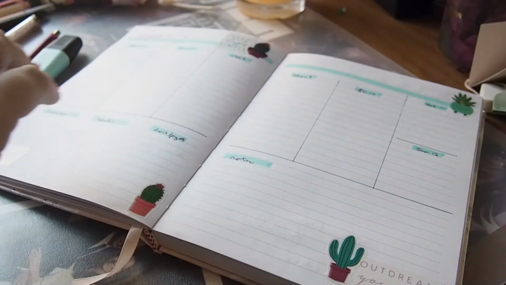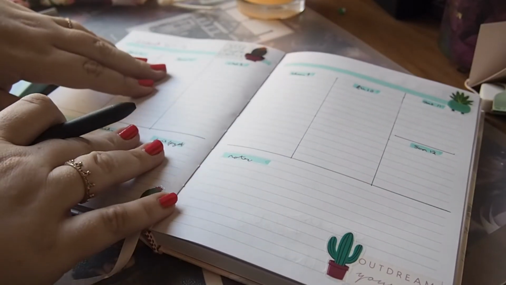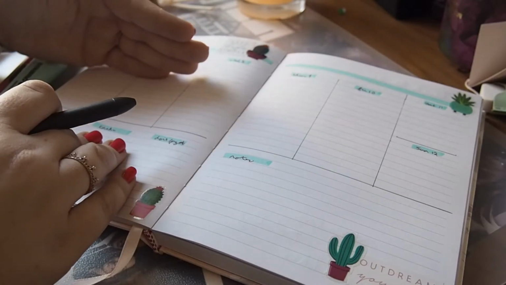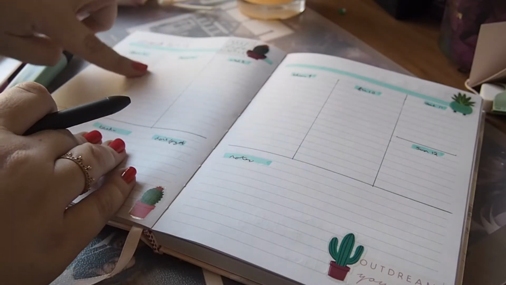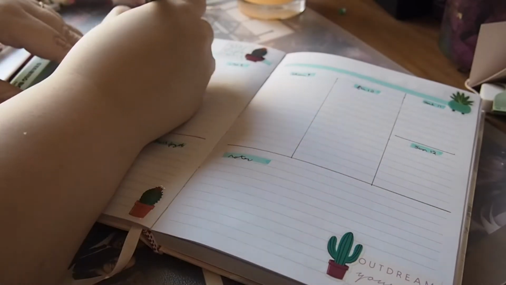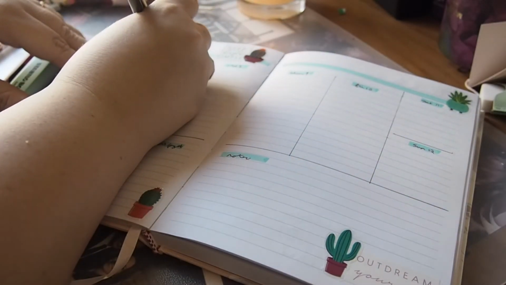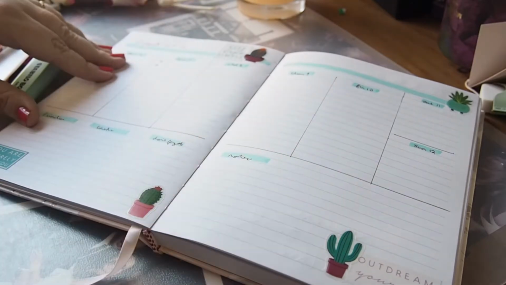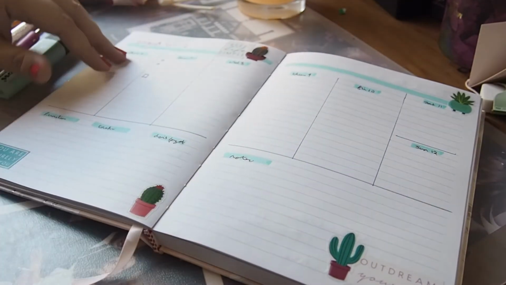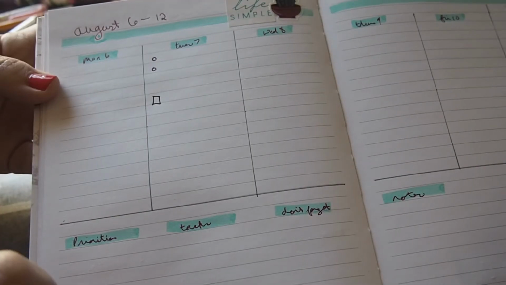I usually leave space up at the top for my appointments, and then about 4 or 5 lines for tasks. So on Tuesday, I know I have 2 appointments, and I think that's it. So my first task box would start about there. So that's how it looks.